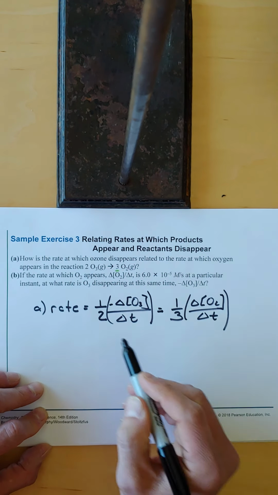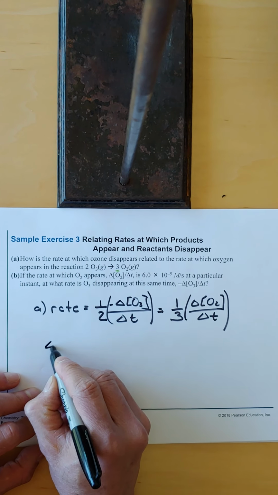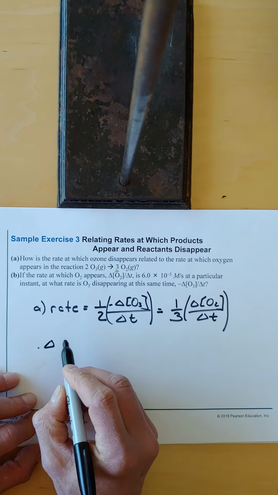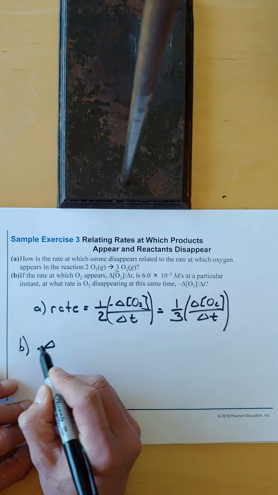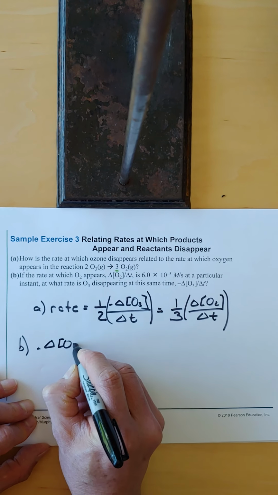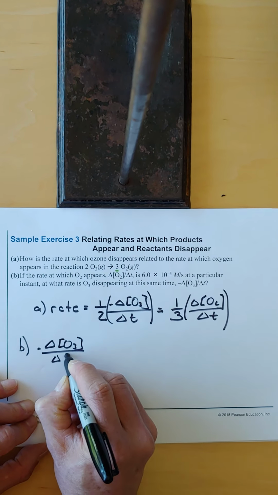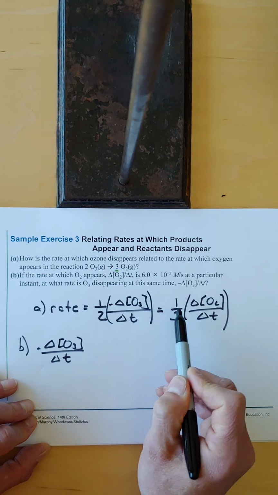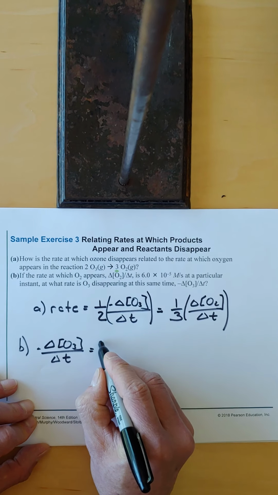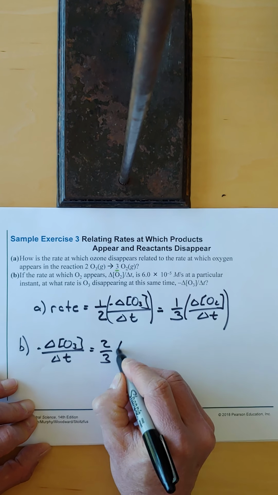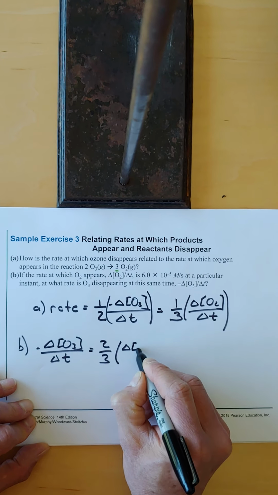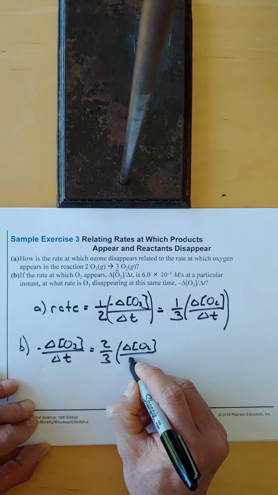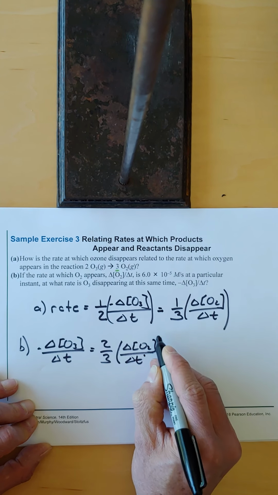So we want to get the rate of ozone by itself: minus the change in concentration of ozone over delta T. To get this by itself, if I multiply both sides by 2, then I get 2/3 times the change in concentration of oxygen over the change in time.